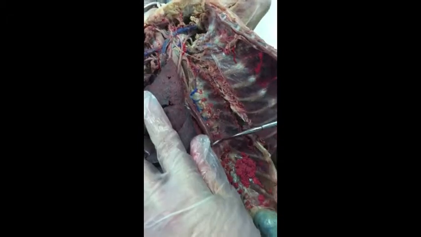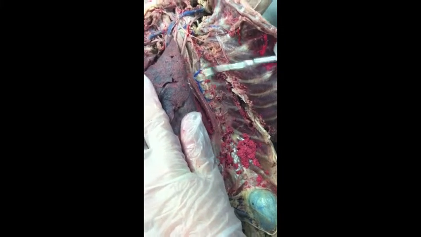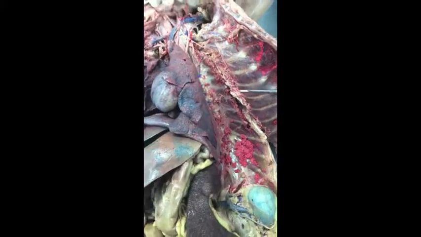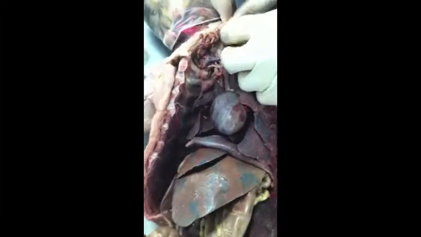So this is the thoracic aorta, abdominal aorta, and then underneath the thoracic aorta would be the thoracic duct. And what does that do? It carries lymph. Right. Cool.